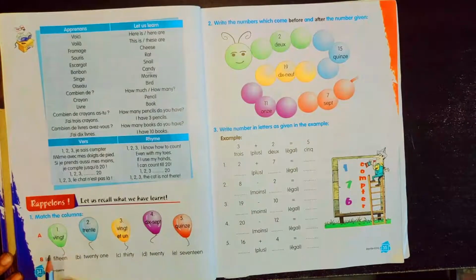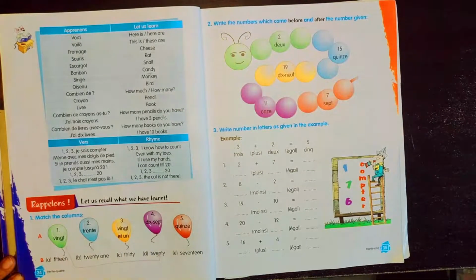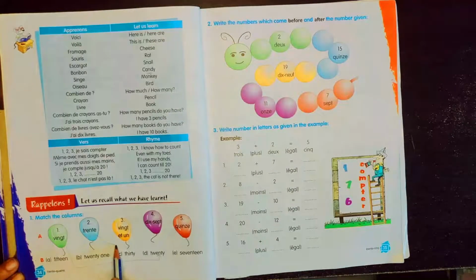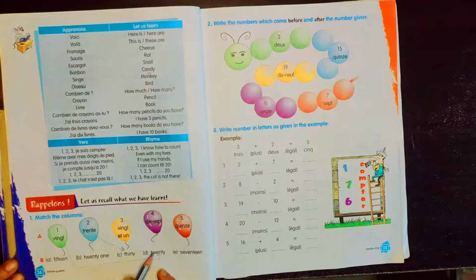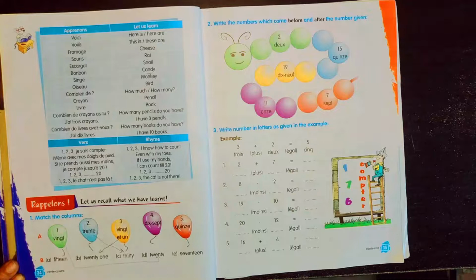Fine? Okay, now we'll do match the columns. Now you have to match for me. Now who will tell me what does vingt mean? Yes, vingt means 20. We learned vingt means 20. What is trente? Trente means 30. What is vingt et un? Vingt et un means 21. With 20 we are adding 1. With 20 when we add 1, it is said 21.